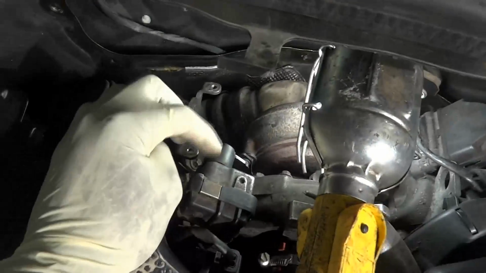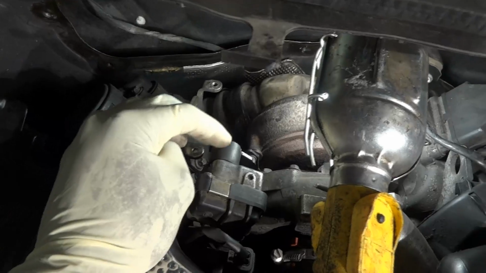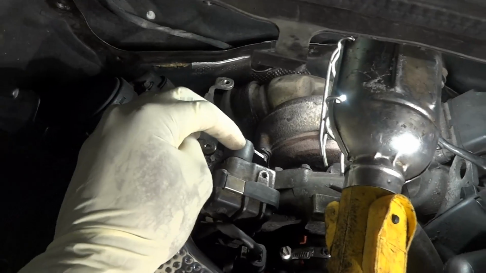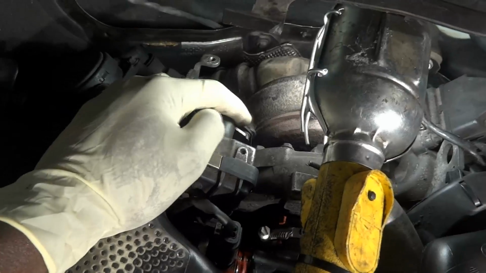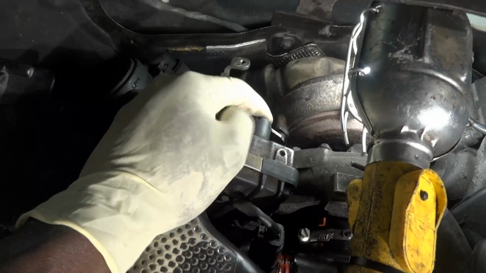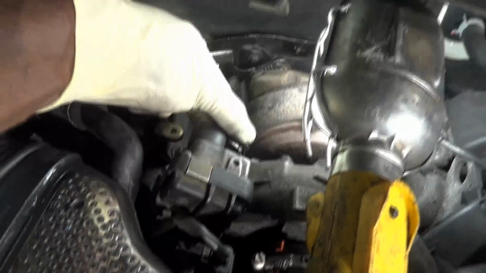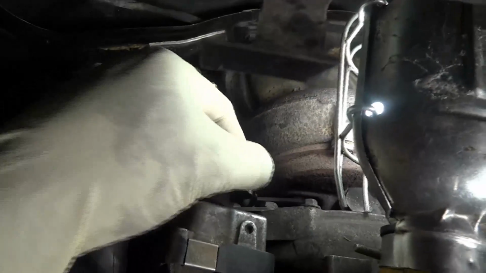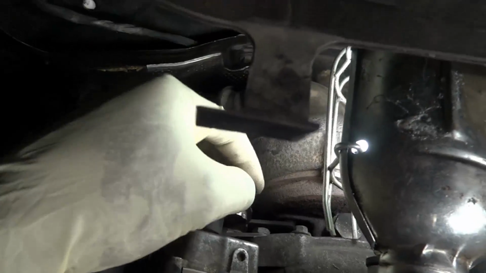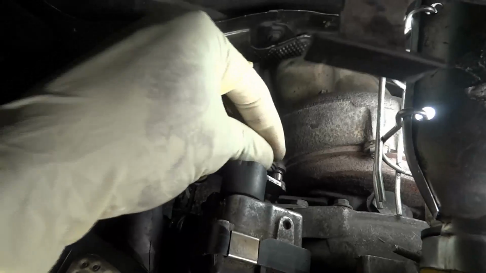Yeah, it's basically an electric actuator. Some of them are vacuum operated, but this one is electric, so it's a little electric motor. So I'm gonna disconnect this linkage here first. It's got a little clip right here, so it's disconnected.